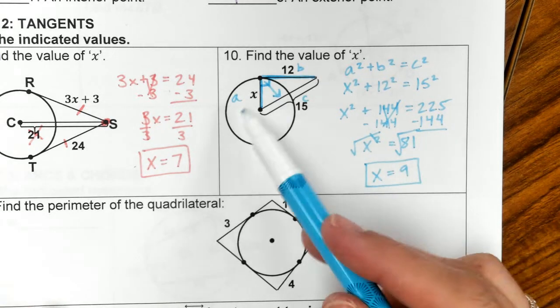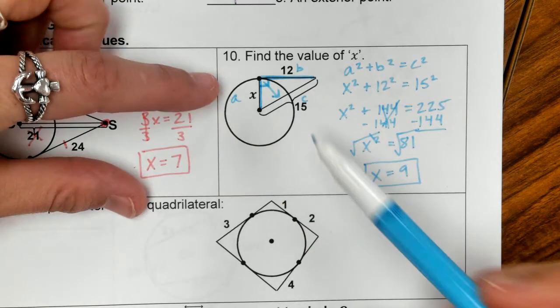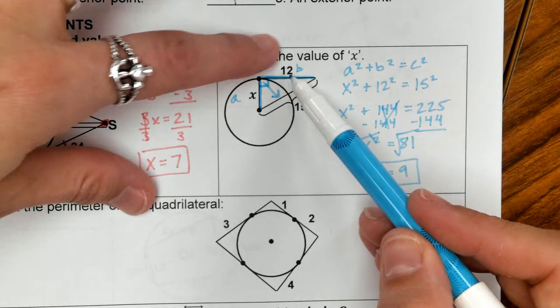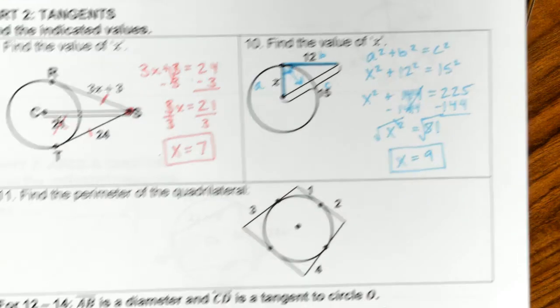This is a 3, 4, 5 triple. Multiple of the scale factor of 3. 3 times 3 gives me 9. 4 times 3 gives me 12. 5 times 3 gives me 15.